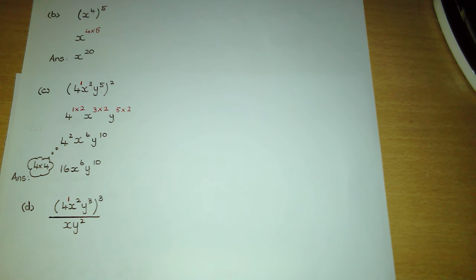So on our numerator here, we're going to have 4 to the power of 1 multiplied by 3. And then we're going to have our base x. And then the power of x is being multiplied by 3. So 2 multiplied by 3.